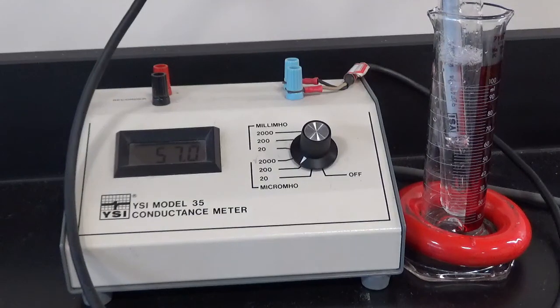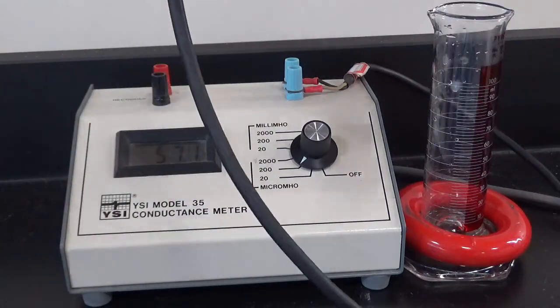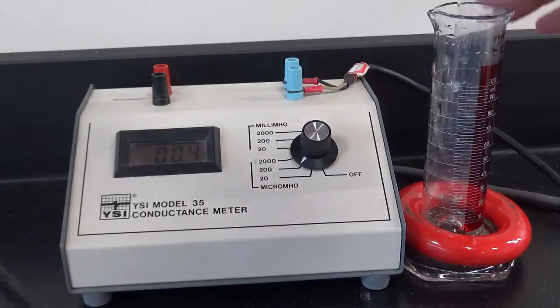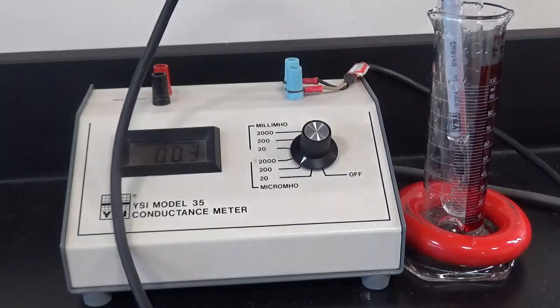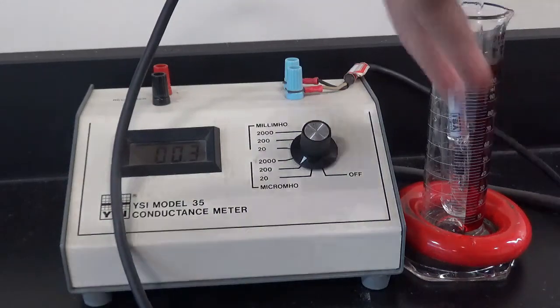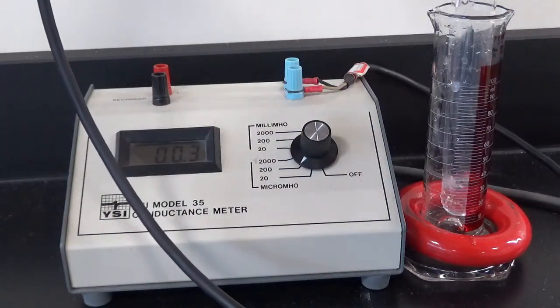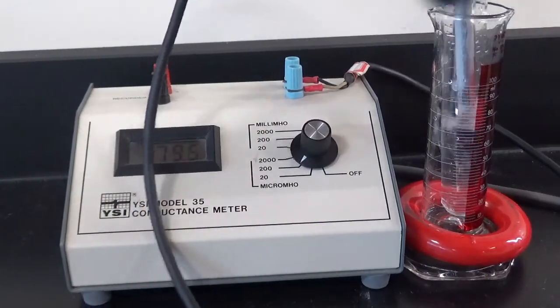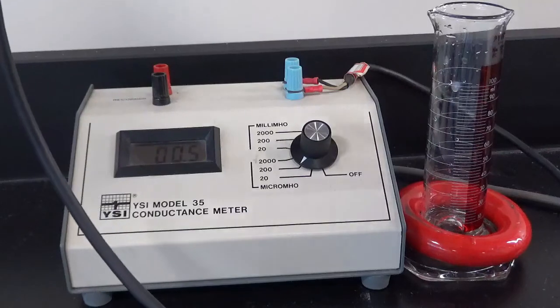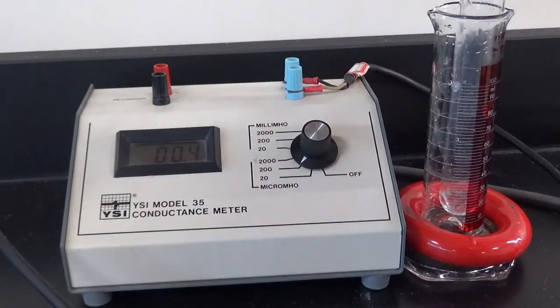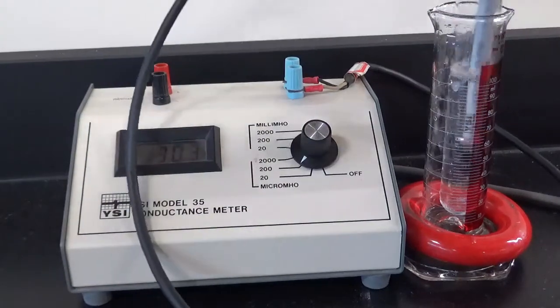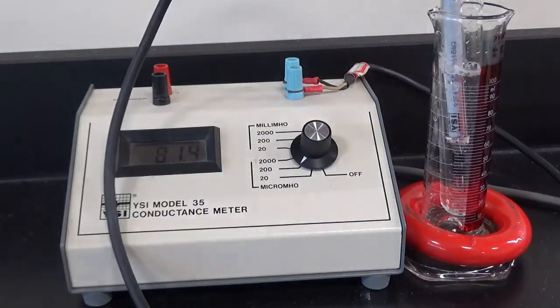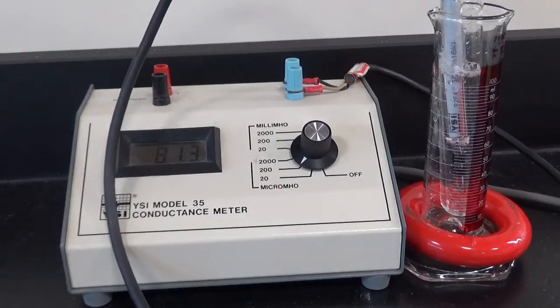Okay, and I see it says 57.0. Solution 5. Looks like it says 81.4.